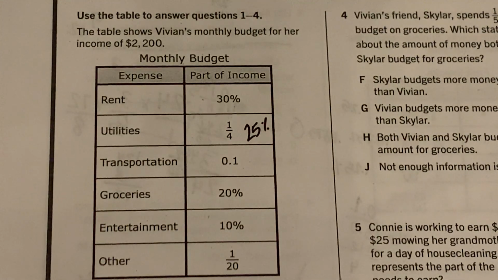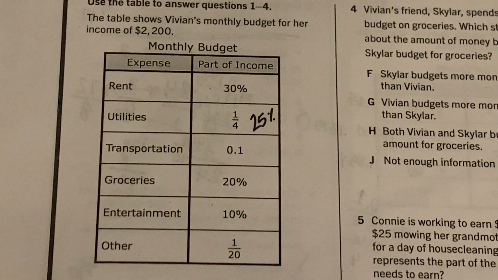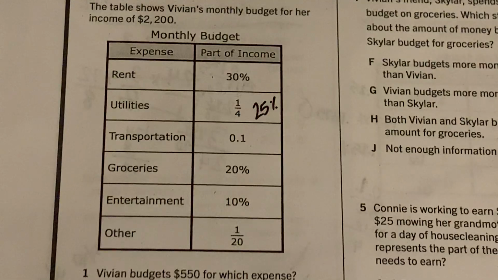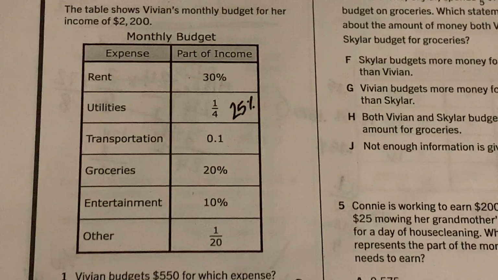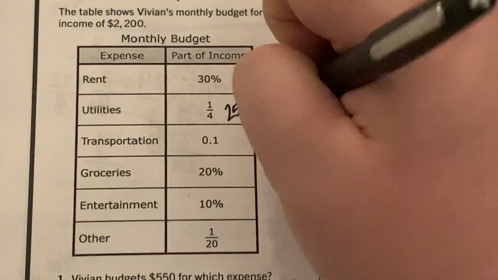Number 2. On page 2. What's 30 and 25 together? So 55% is spent on rent and utilities, right? So what's 100 minus 55?